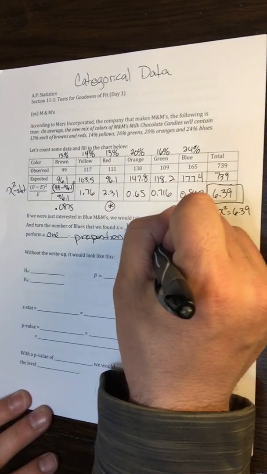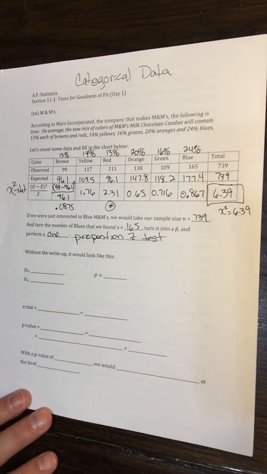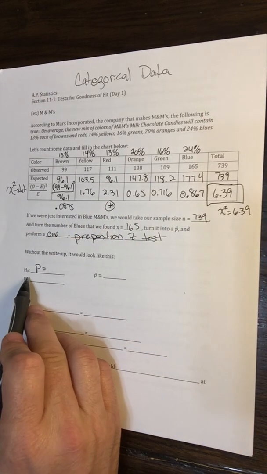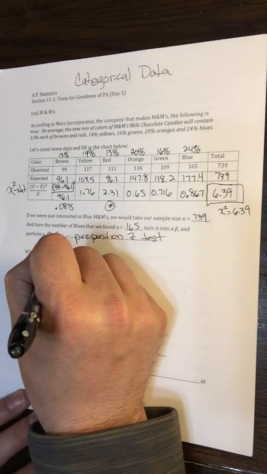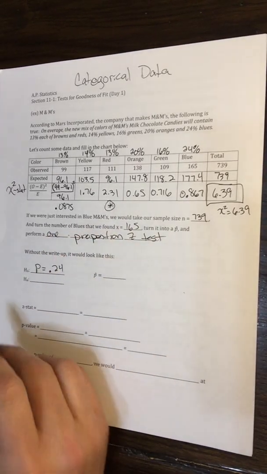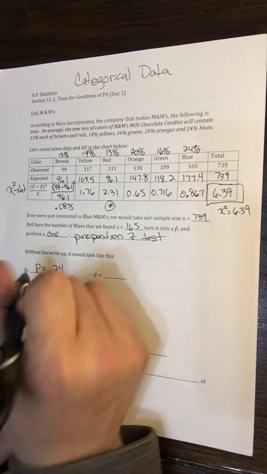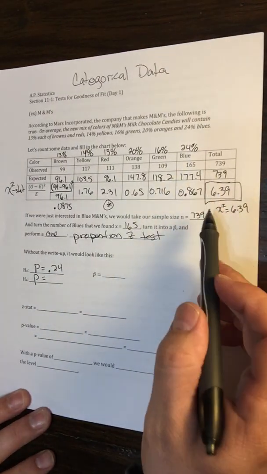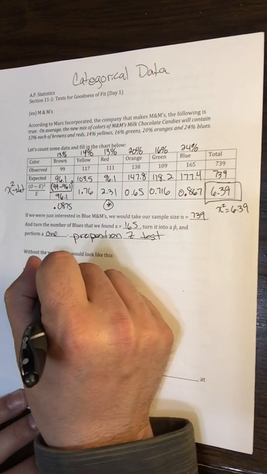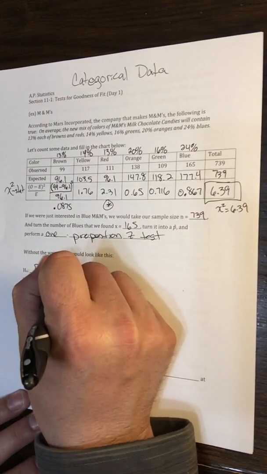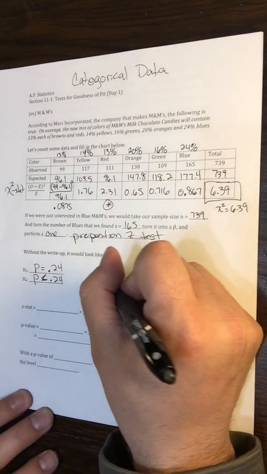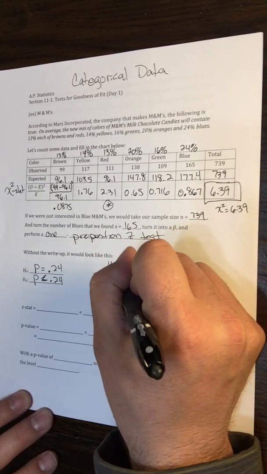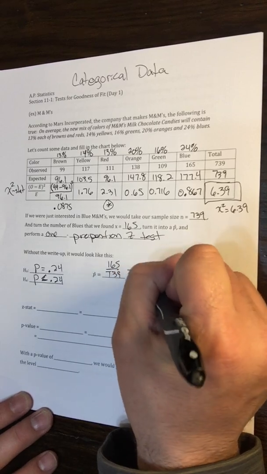z-test. Didn't really fit on the line the way I wanted. Without the write-up, it would look like this. The H0 is that the proportion of blues is 0.24, like they said. And then we got 165, so maybe we think it's less than. I should put less than 0.24 there. The p-hat we got for blue is 165 over 739, and so that ended up being 0.22.